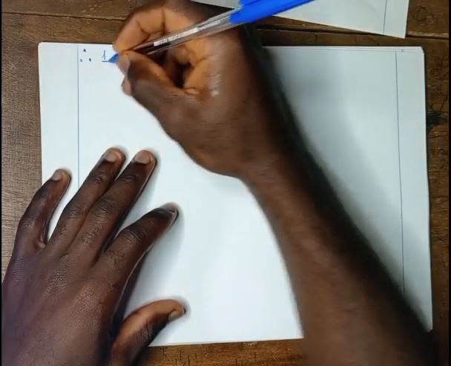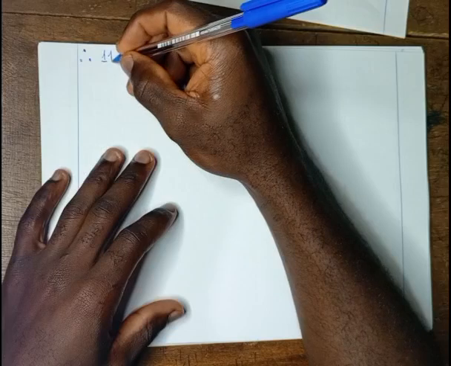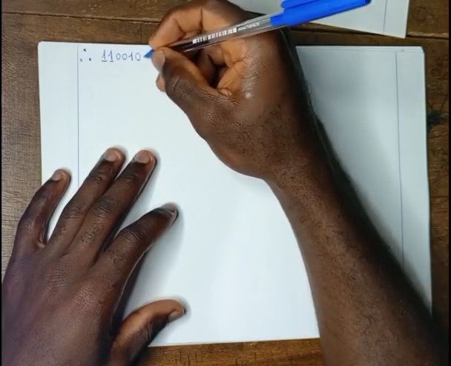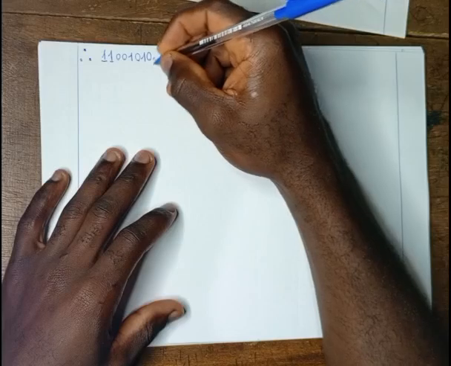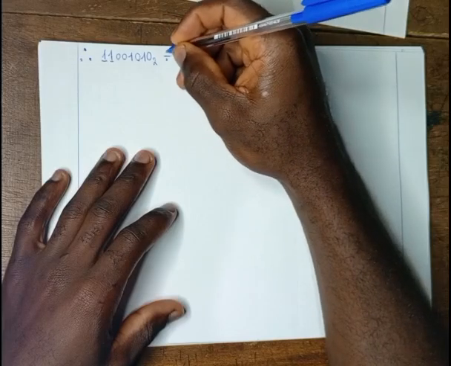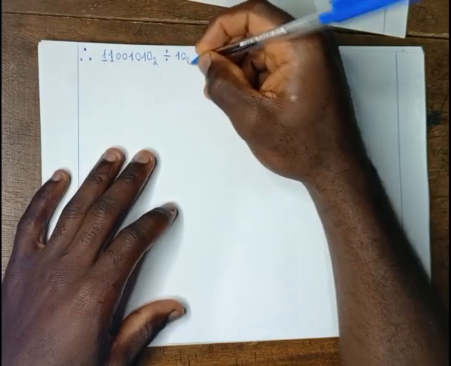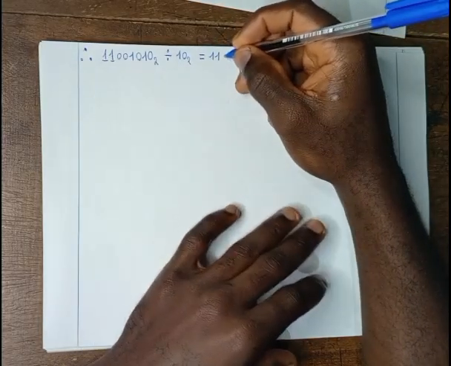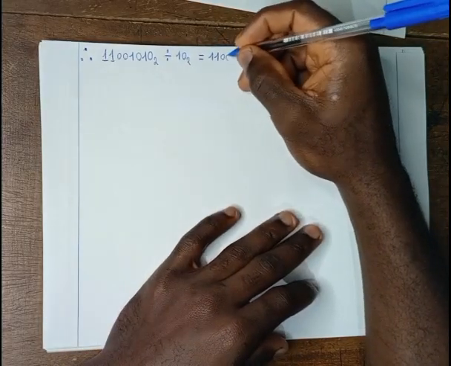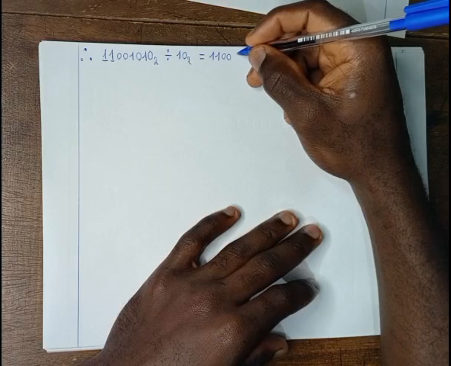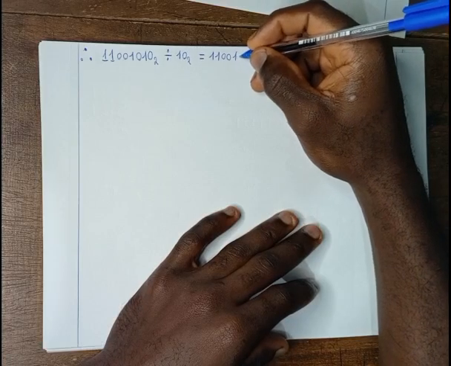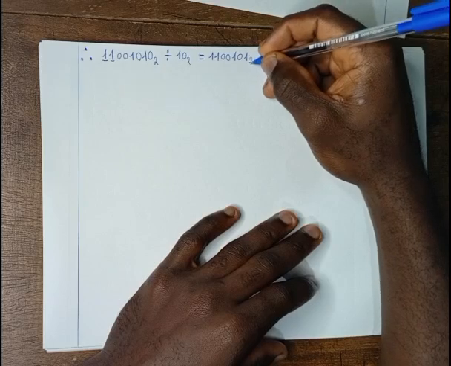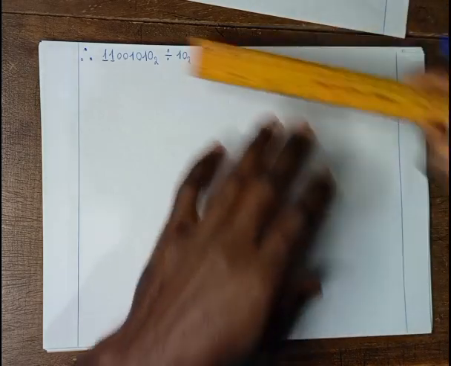Therefore, 1100110 in base 2 divided by 10 in base 2 is simply equal to 1100101 in base 2. Underline the answer.